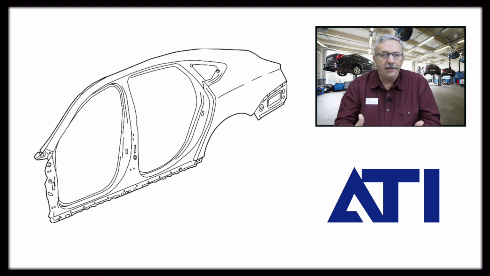Now, you're not going to have this on all vehicles. Again, you may have a difference. I may have all these individual parts.